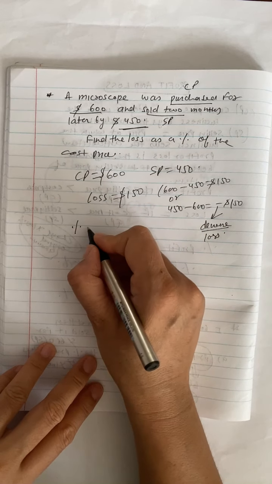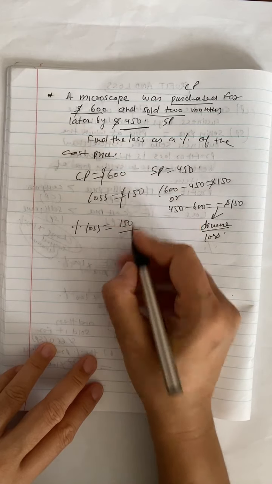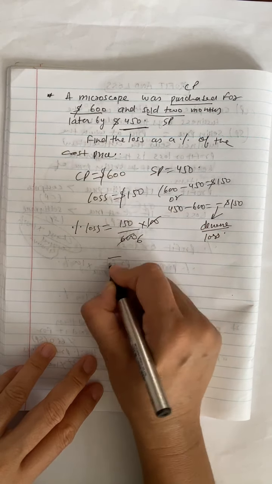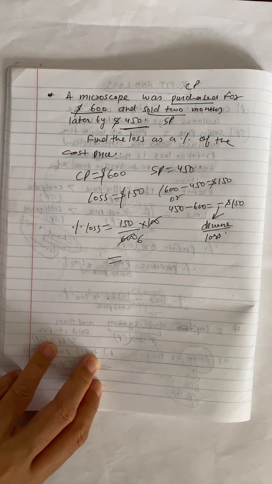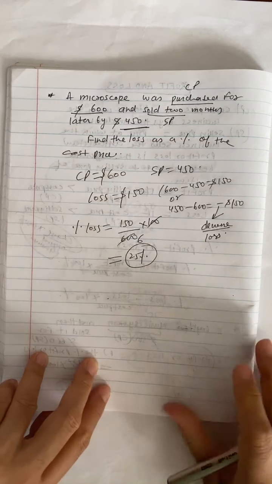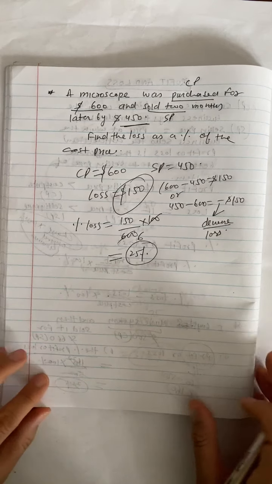The percentage loss is going to be loss divided by the cost price, which is 600, multiplied by 100. 150 divided by 6 gives you 25%. So the percentage loss is 25%, and you had a loss of $150.